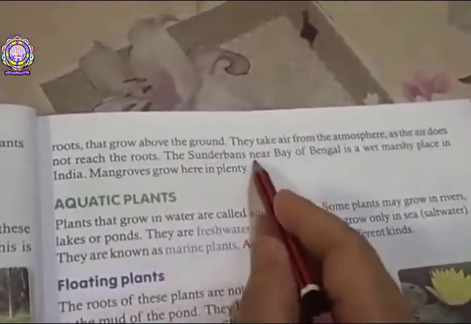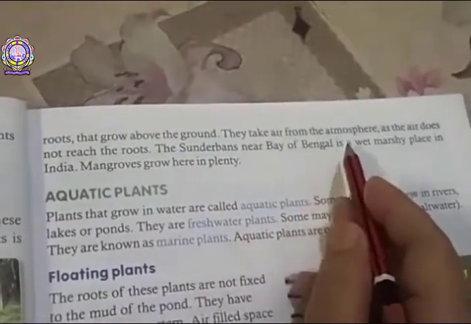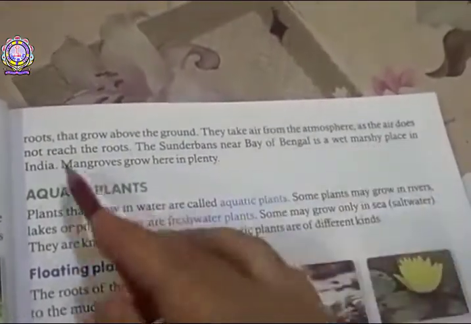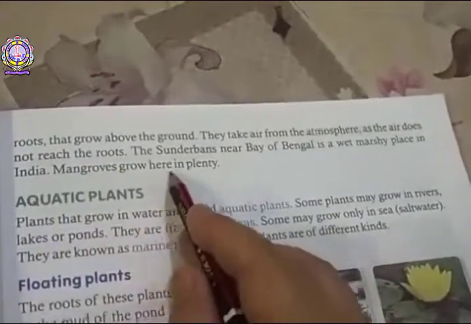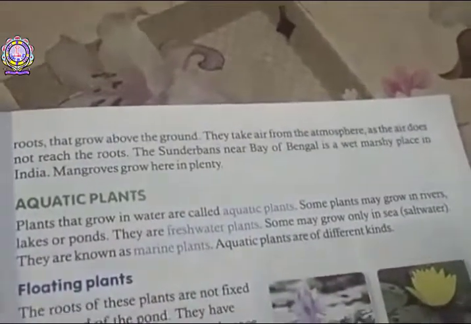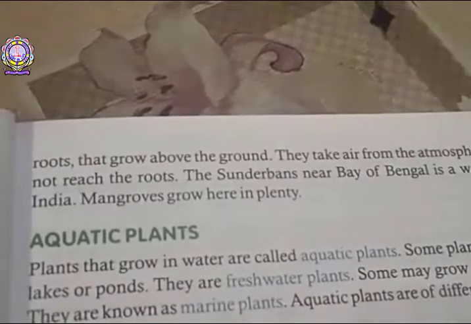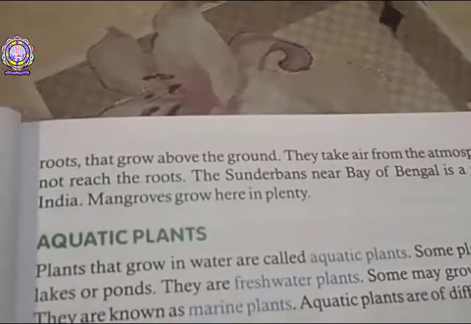The Sundarban near the Bay of Bengal is a wet marshy place in India. Mangrove grows here in plenty. The main tree of the marshy areas is mangrove. Mangrove trees grow in the marshy area. The example is Sundarban. Sundarban is a big marshy area near the Bay of Bengal.